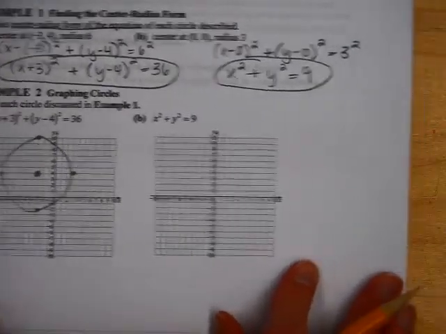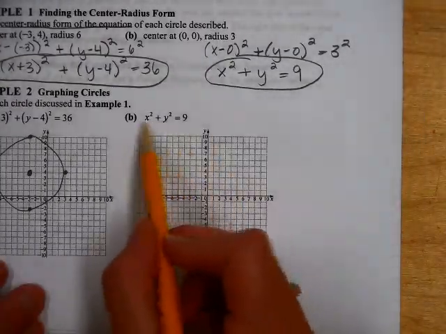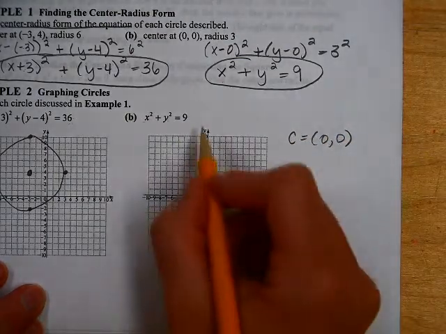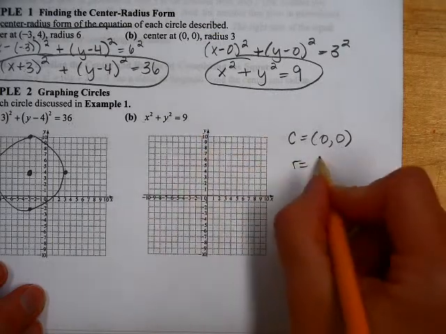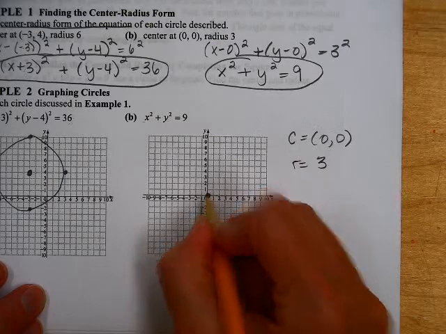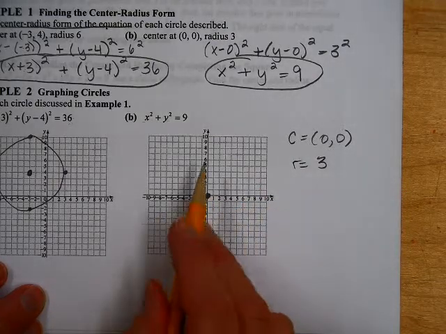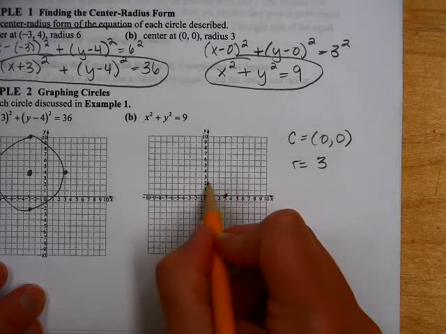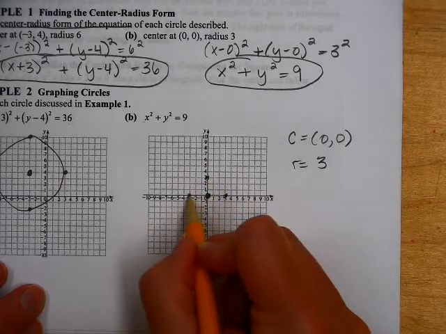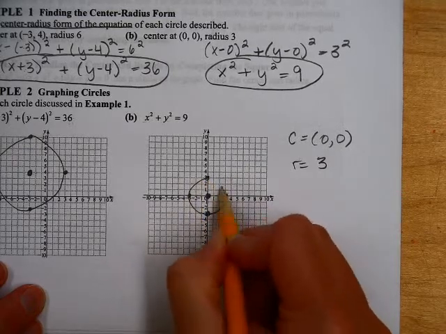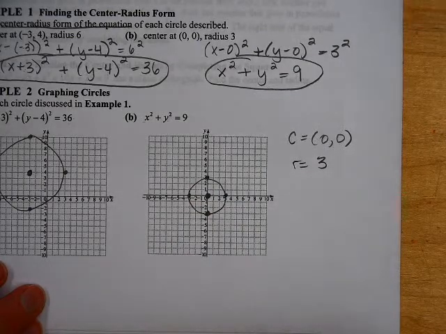Okay, let's try B. Again, if there's no parentheses, the center is 0, 0. The radius is the square root of 9, or 3. Center 0, 0. Now go in 3 units, right, top, left, and down. 1, 2, 3. 1, 2, 3. Now just connect those 4 outside points, and you have your circle. Okay?